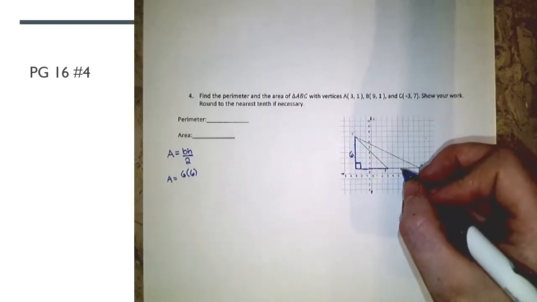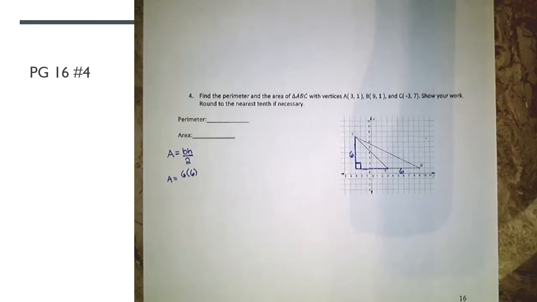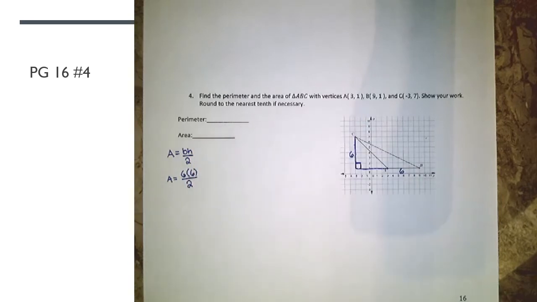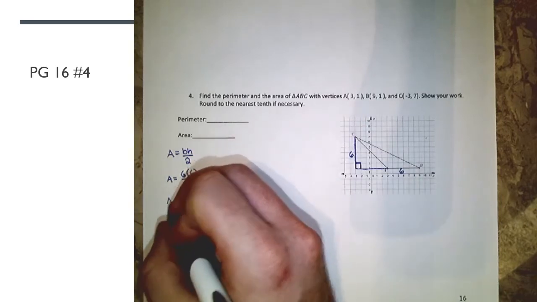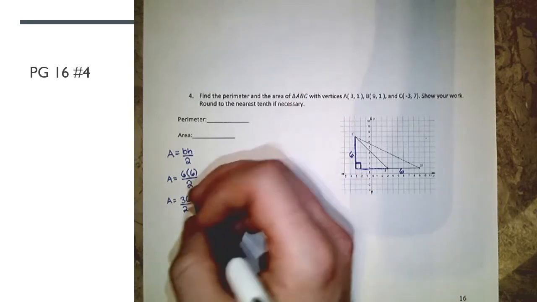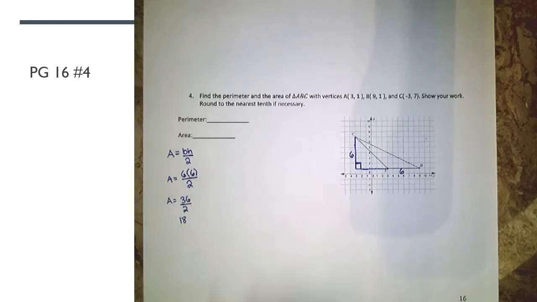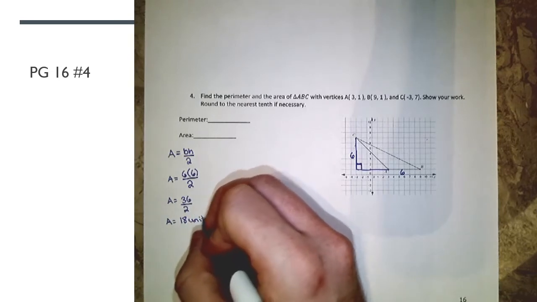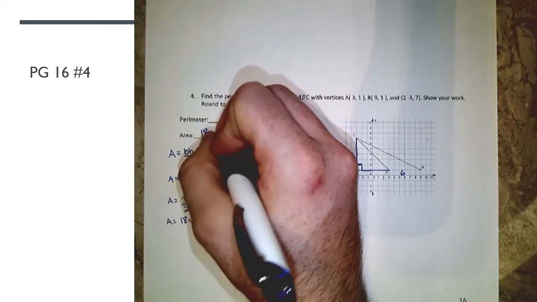And my base was 6 as well. So this 6 times 6 is all going to be divided by 2. 6 times 6 is 36, still divided by 2. When you do that, you get 18. So the area equals 18 units squared. So I'm just going to rewrite that here: 18 units squared. And I'm using units because they didn't tell me if it was inches, feet, or whatever. So I'm just writing the units.